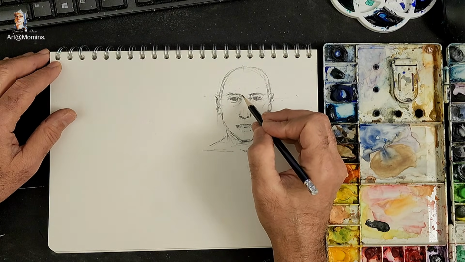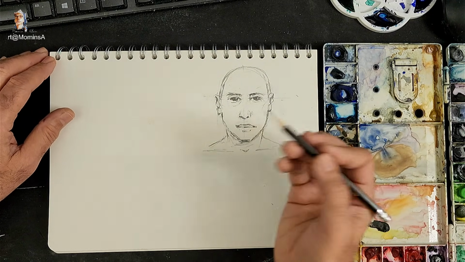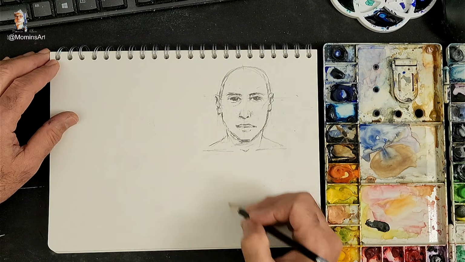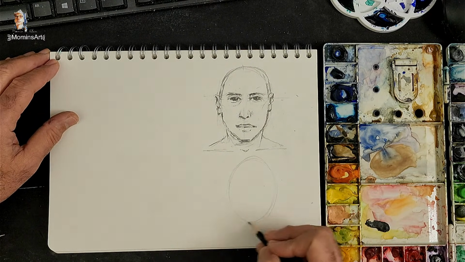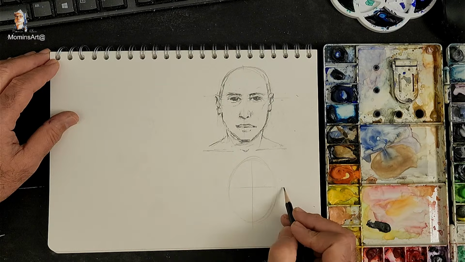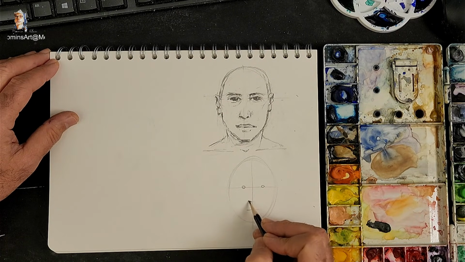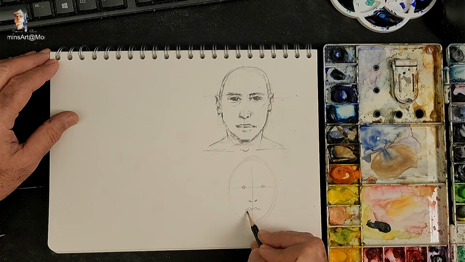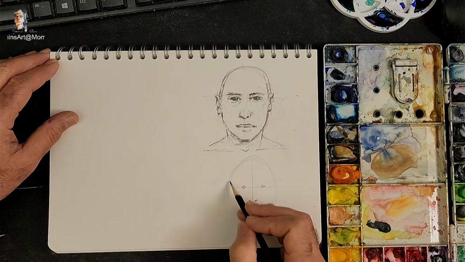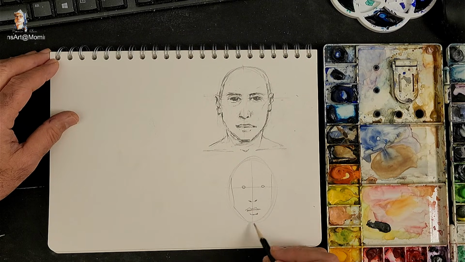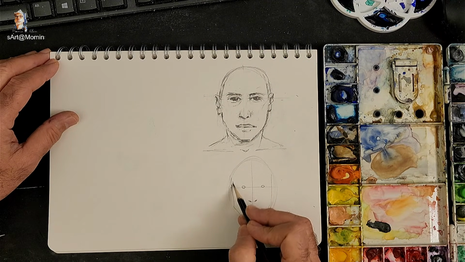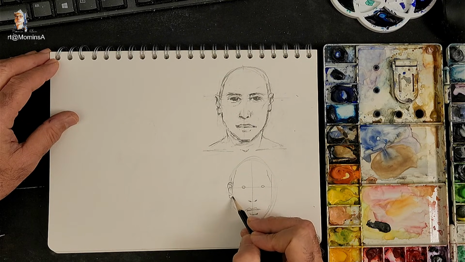There's no reference, nothing, and you just put the shape first, put some lines, one line, two buttons, the nose, the lips, and cut it out a little bit, give him a chin, cut it out a little bit, give him ears if you can.